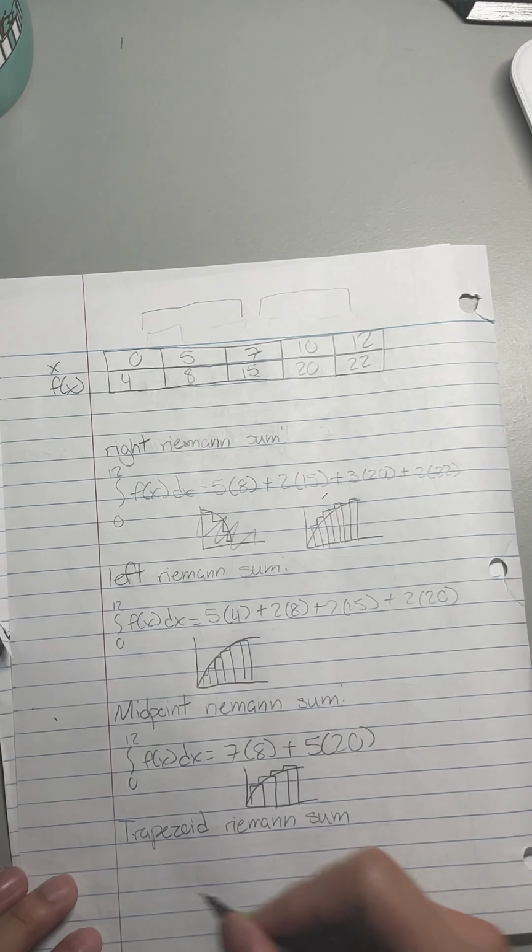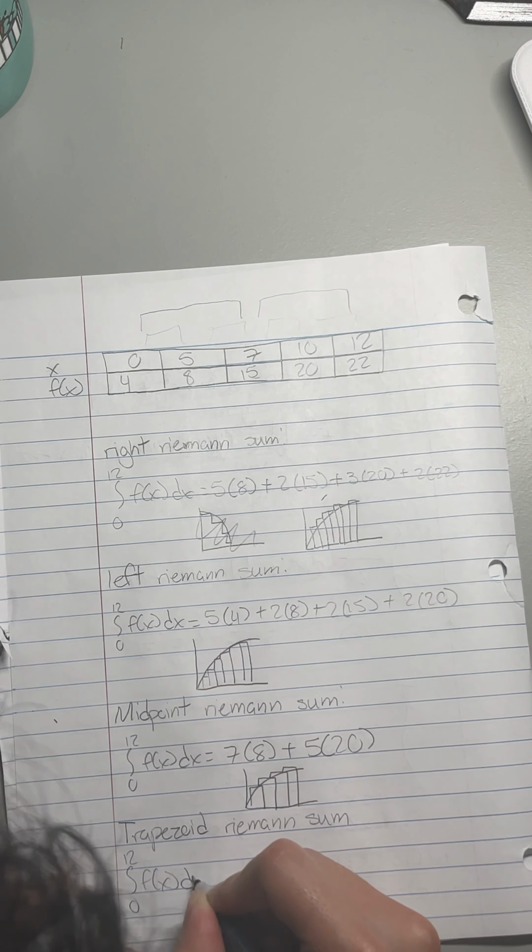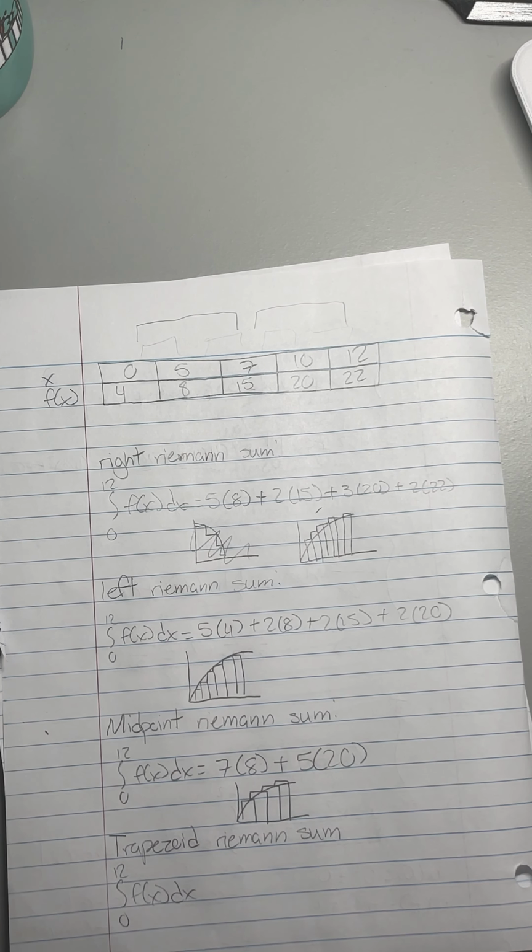So the integral from 1 to 2 of f of x dx. Oh wait, shoot. Sorry, Mr. Boudreaux, I couldn't get off my eraser.